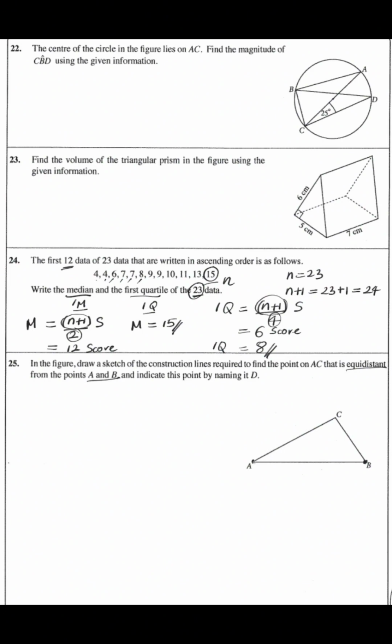Therefore, get the compass, put the steel point here, take more than half of the length of AB, then you put 2 arcs like this. Then put the steel point here without changing the distance, then cut these two arcs.